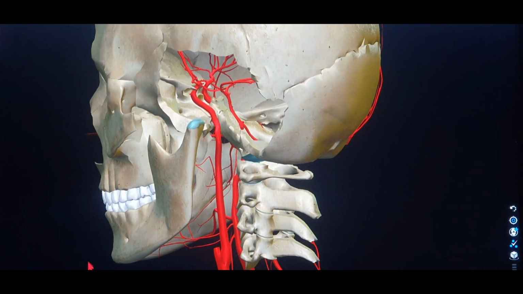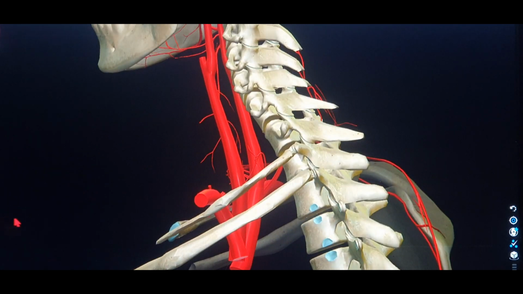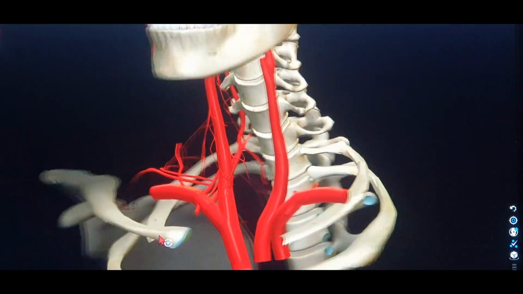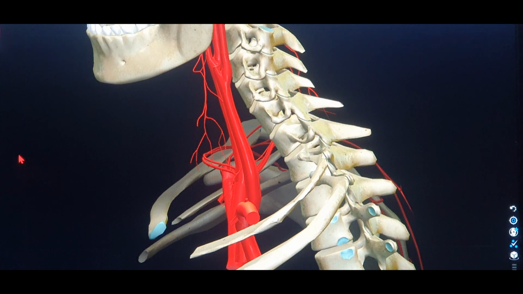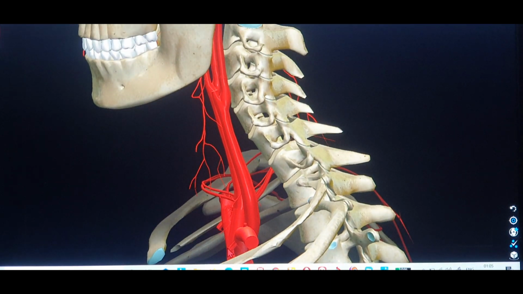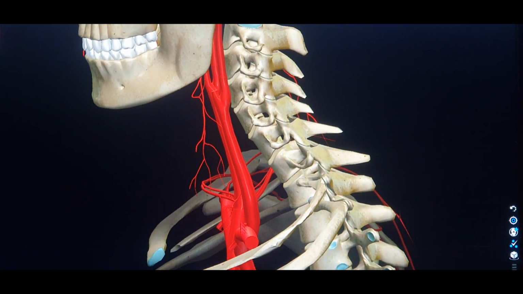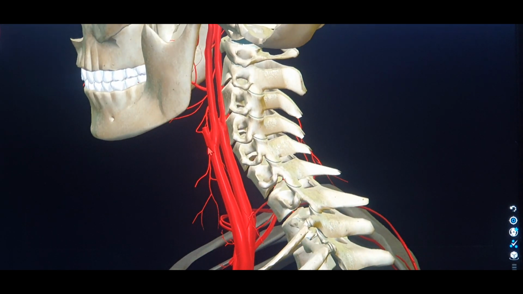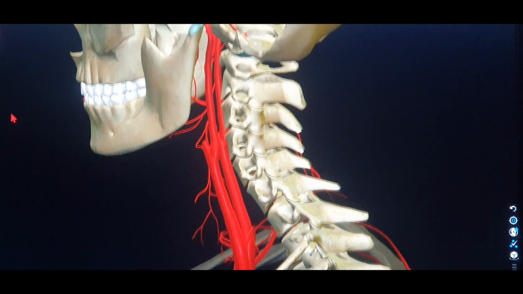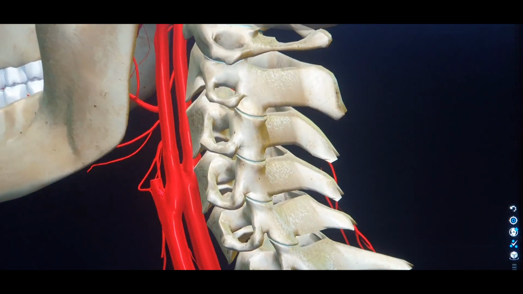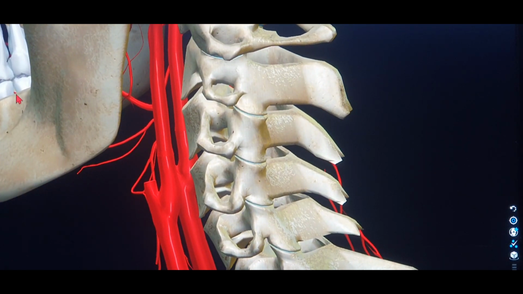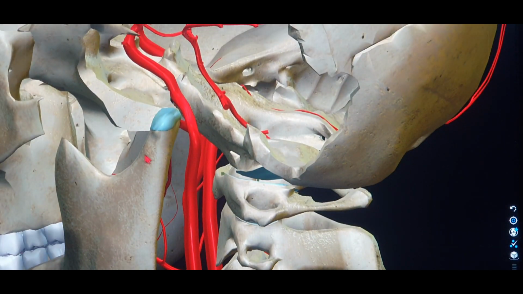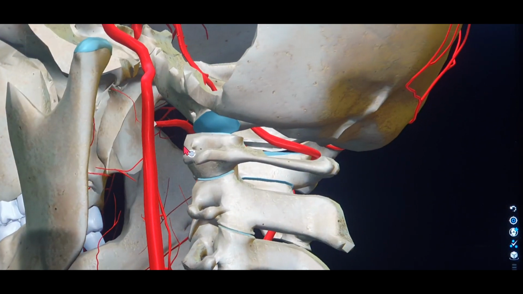So as you can see over here, it comes off basically from the common carotid artery, which eventually comes from the left side arch of aorta. As you can see, this common carotid artery at the level of C4 and C3, between C3 and C4 somewhat, divides into the external and the internal carotid artery. Now the very first part is the cervical part of the internal carotid artery, till it reaches up to a point where it enters into the carotid canal.